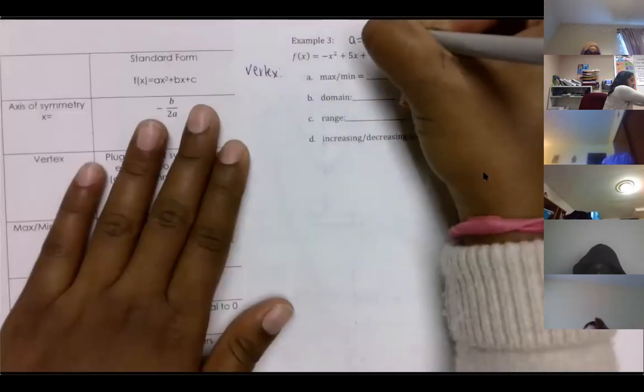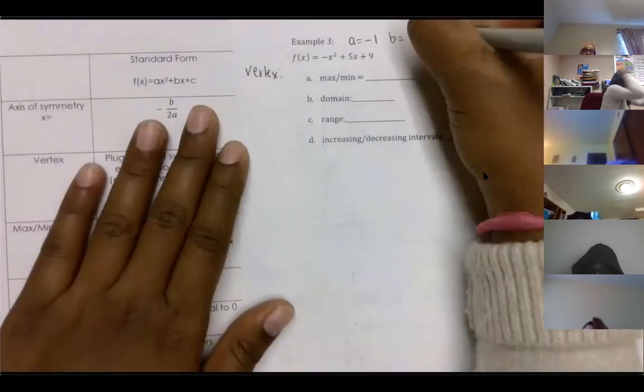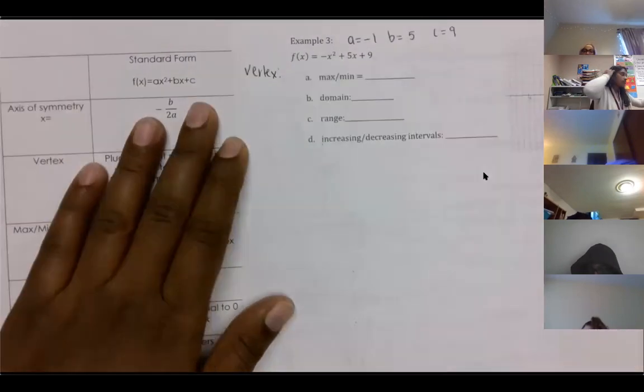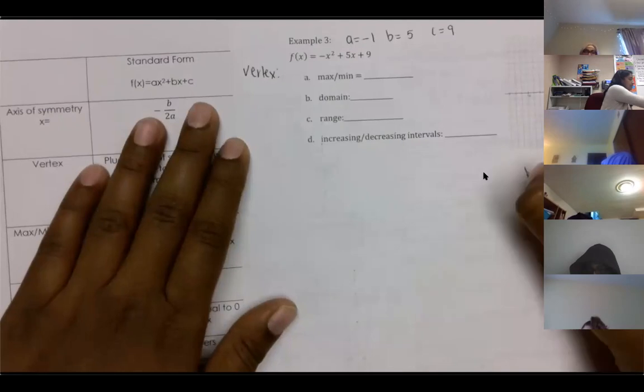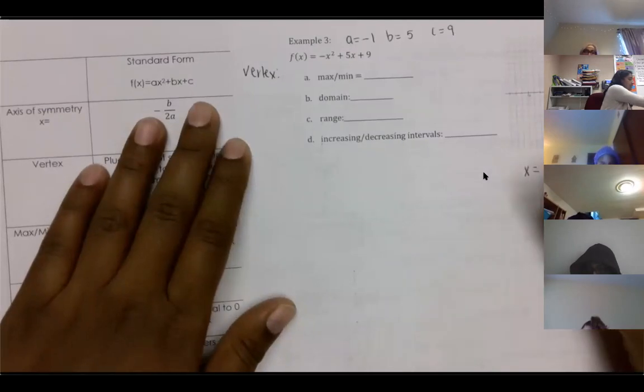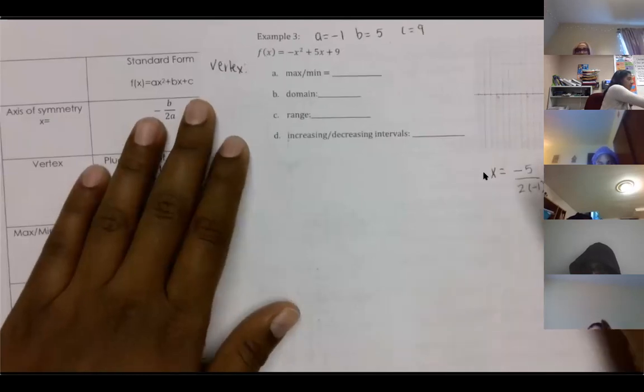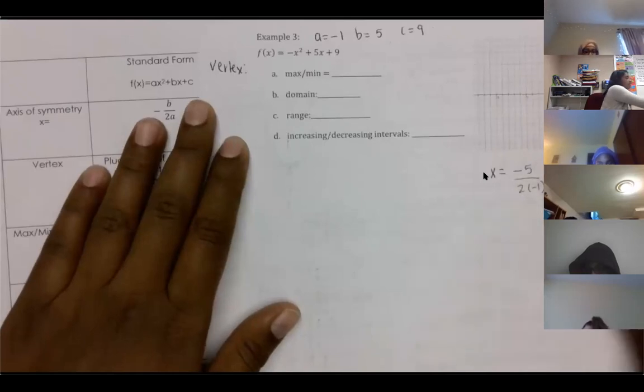So your a is negative 1, your b is 5, and your c is 9. We go over here so I have a little bit more room. So x equals negative b, so negative 5 over 2 times a, which is negative 1. 2 times negative 1 is negative 2. Negative 5 divided by negative 2 is 2.5. You can leave it as a decimal.